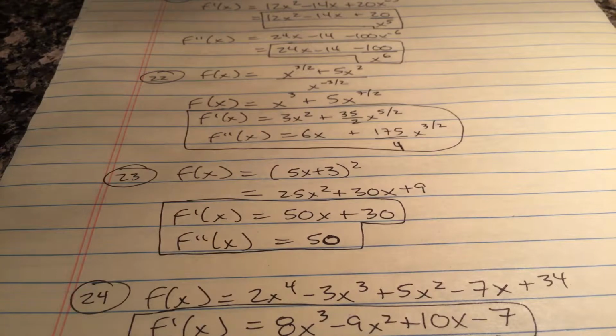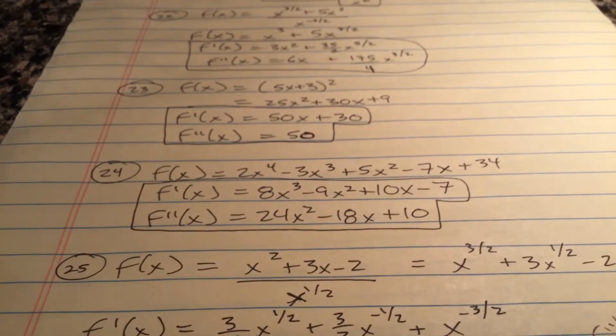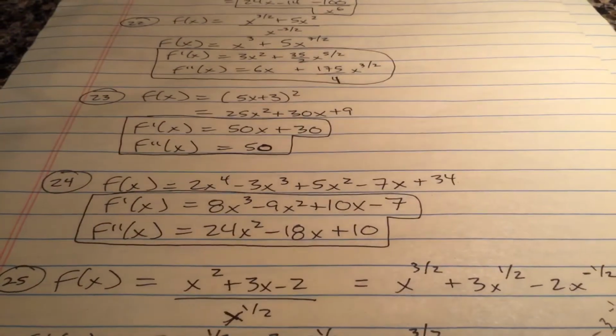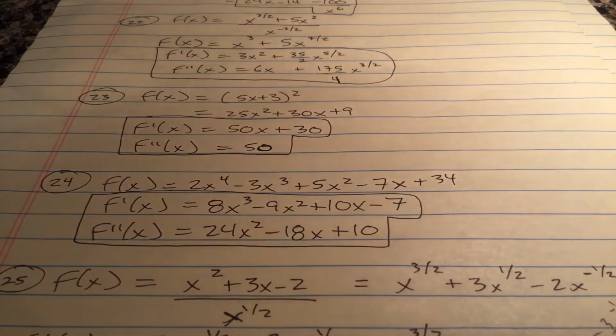23, I would FOIL it first, then take the first derivative, and then take the second derivative. No big deal there. 24 is pretty self-explanatory as well. Just take the first derivative, power rule, and then do it one more time. Should cause no issues.